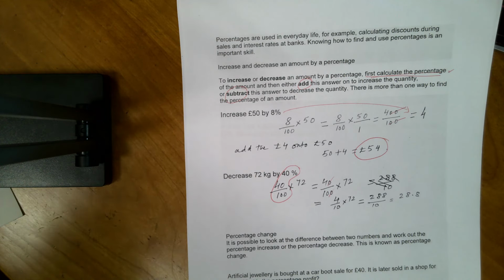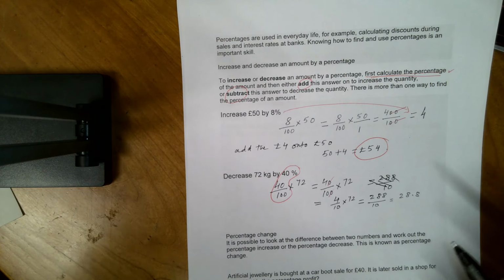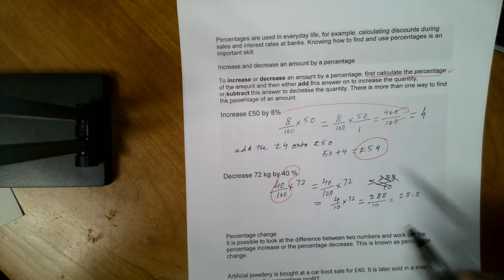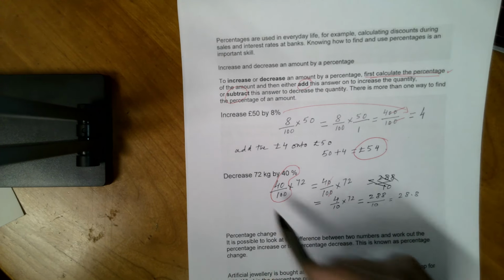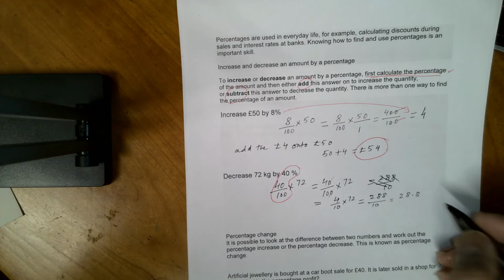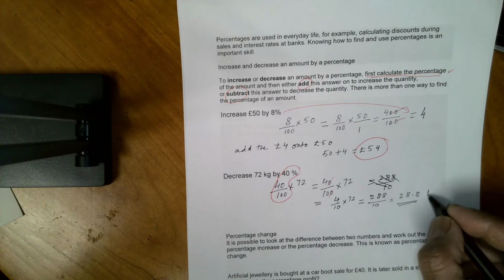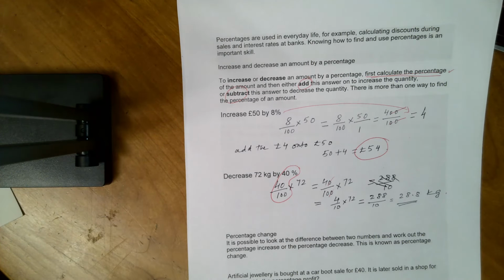So clear so far? Now you know that 40% of 72 kilo is 28.8 kilo.